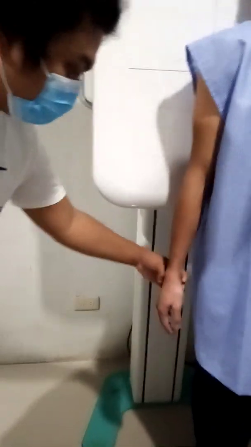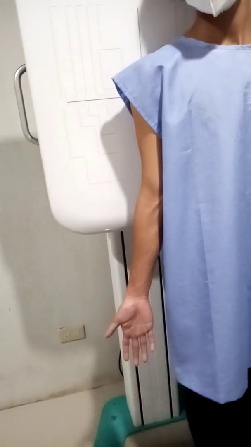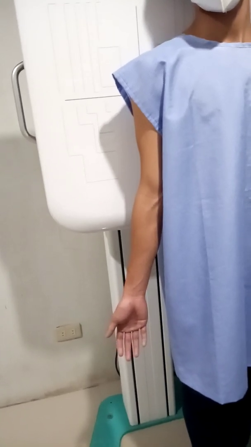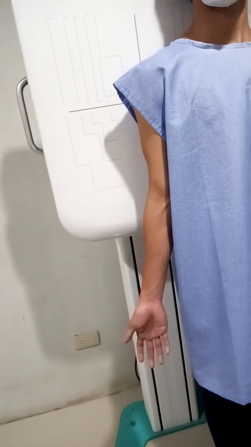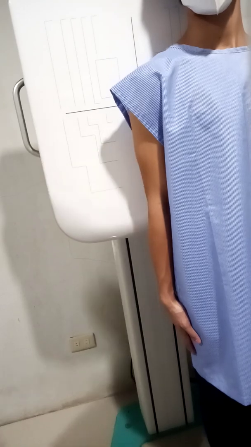This is the external rotation of the humerus. So for the neutral rotation of the humerus, ask the patient to rest the palm of the hand against the thigh. This is the neutral position of the humerus.